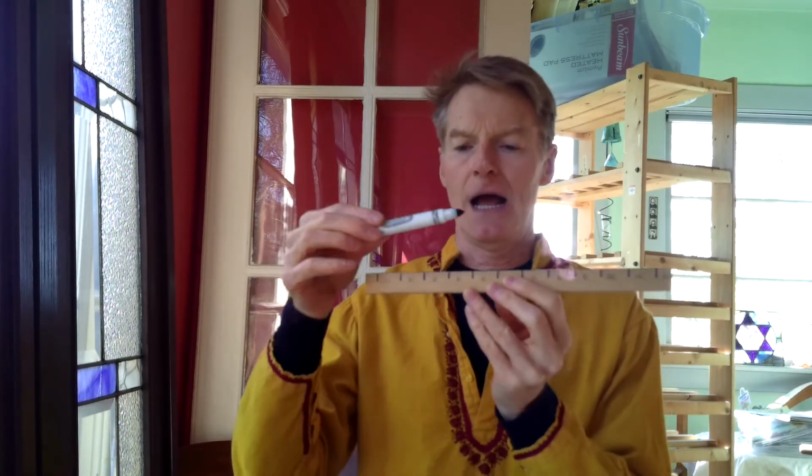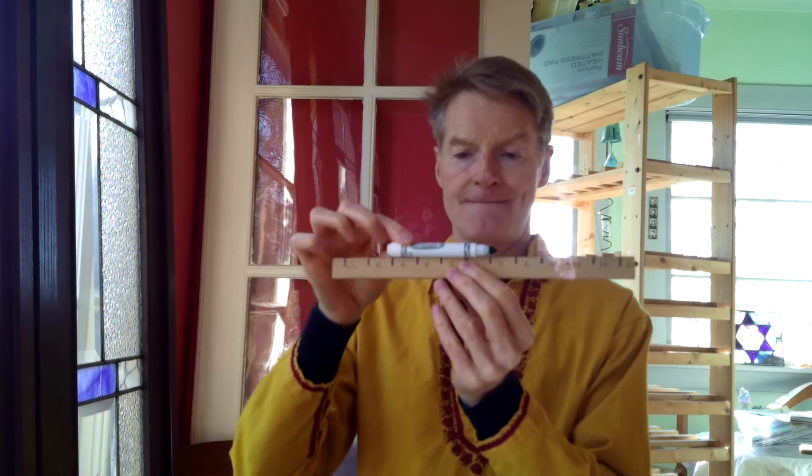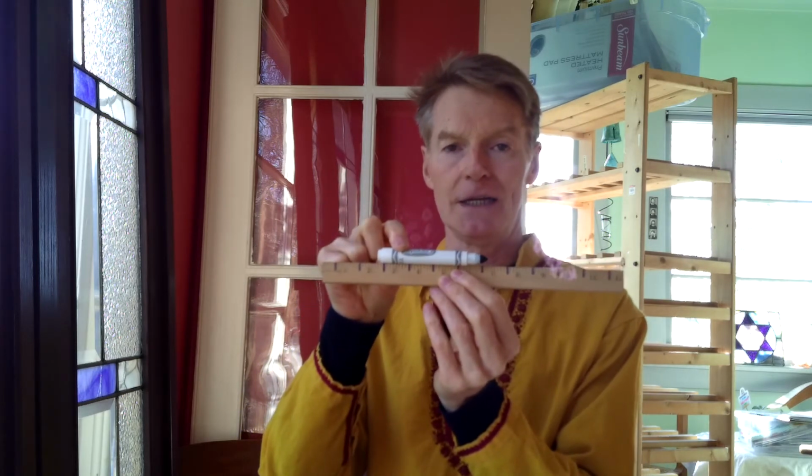Now, of course, when you measure something, if I wanted to measure this marker, am I starting correctly? How about I start it by this end, because I hear you start at the end. No, that would be wrong. I get a wrong measurement. This would tell me this is 8 inches.